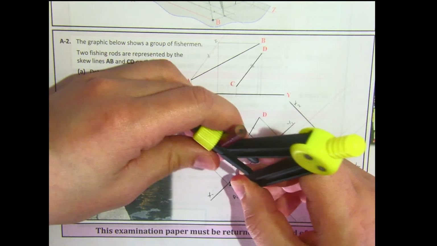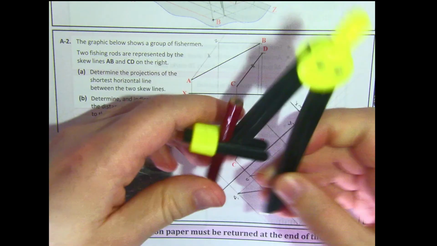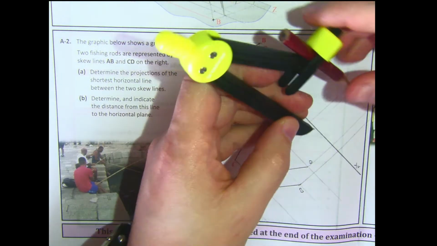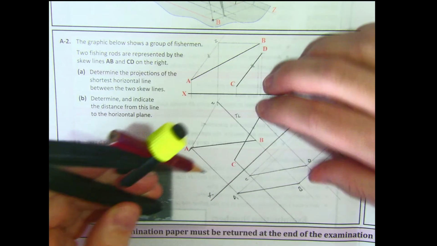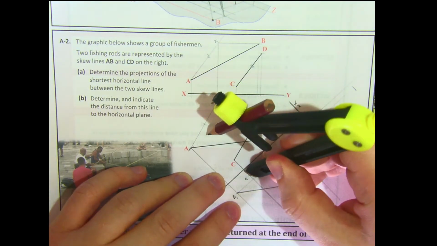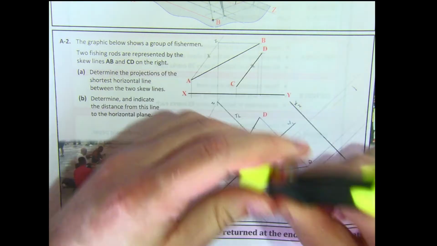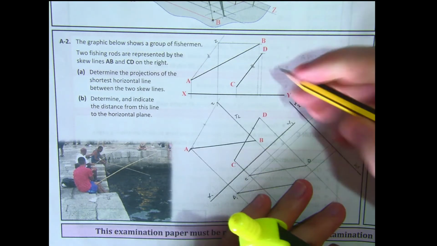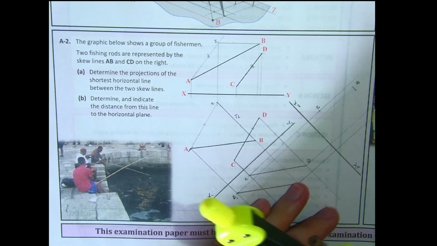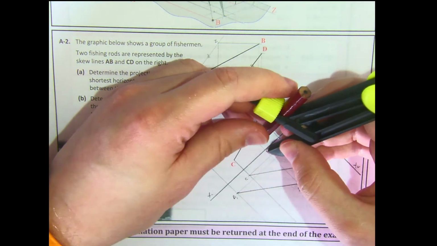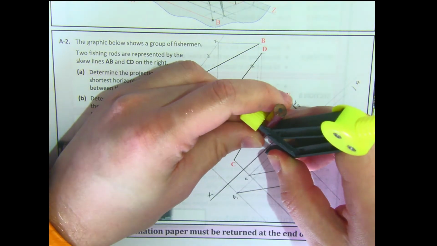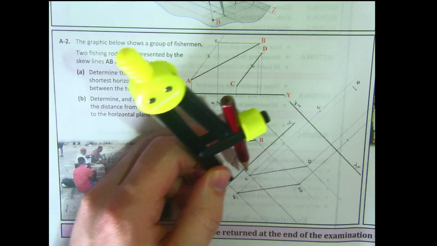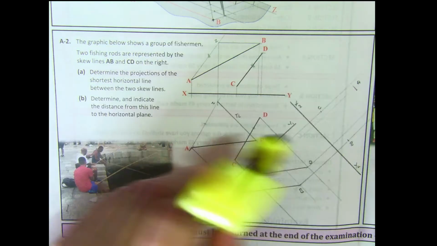So from this point back to A, from this point back to C, taking point B as well. So measuring from the x1, y1 line back to each point.